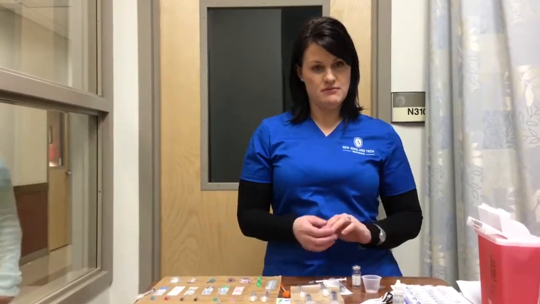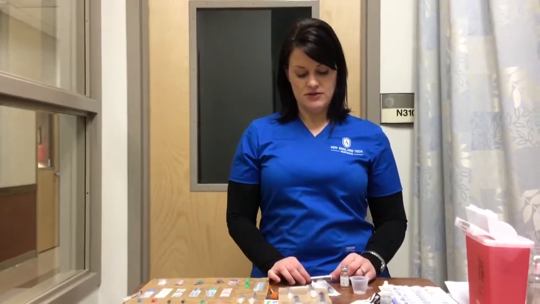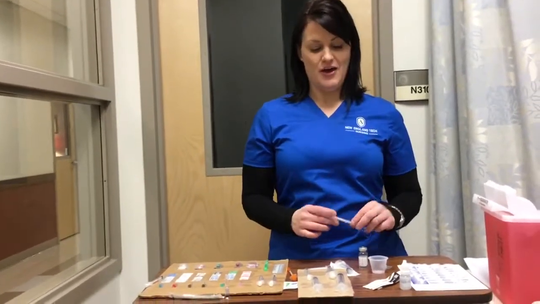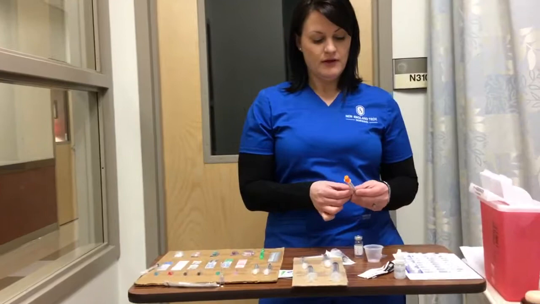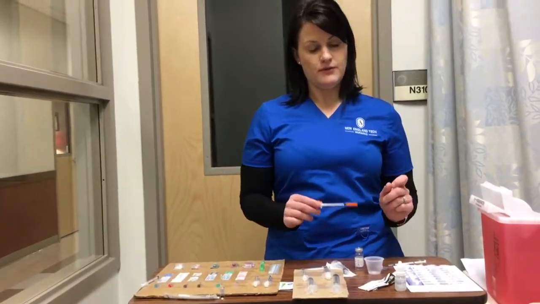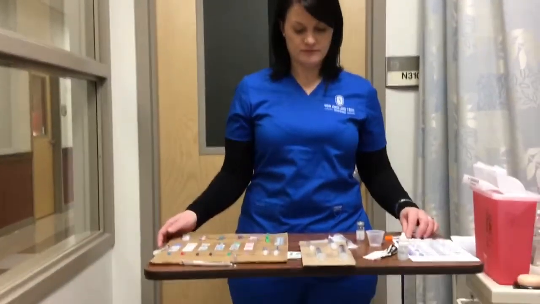There's also the tuberculin needle, which is primarily used for TB testing. This is going to go into the skin at a 15-degree angle, and you'll want to make sure that you use a tuberculin needle for that injection. Going back to subcutaneous, those injections are going to be administered at a 45-degree angle.